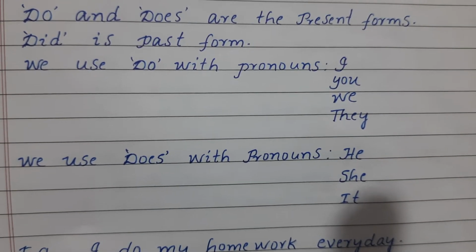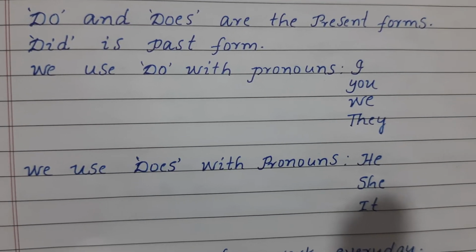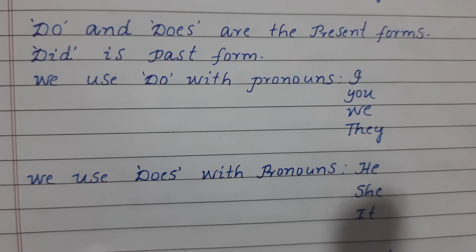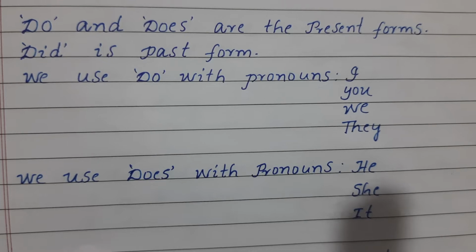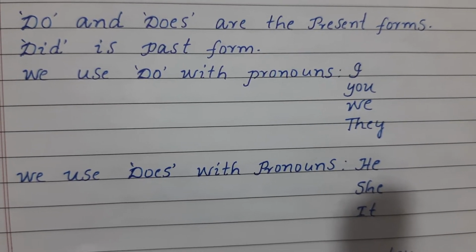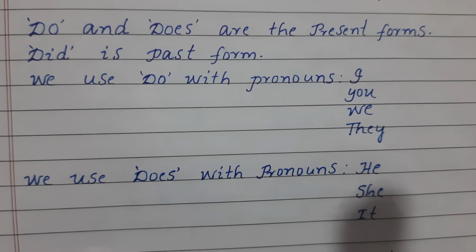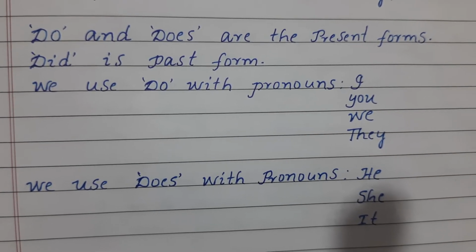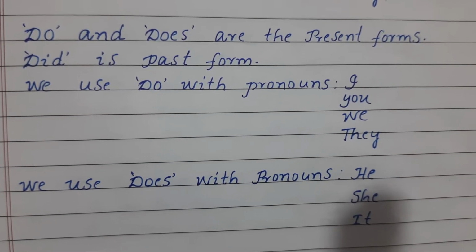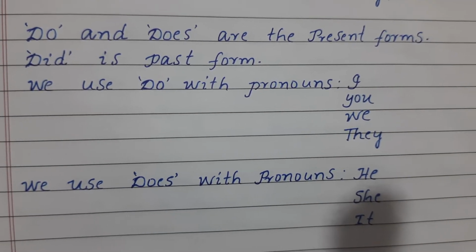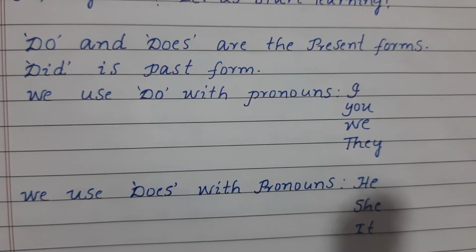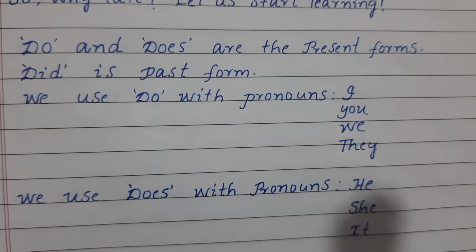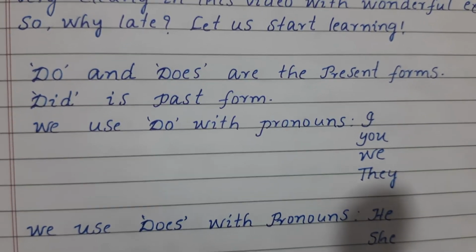We use does with the pronouns he, she, it, third person singular. He does his work. She does her work. It does its work. With third person singular, we have to use does. We should not say he do his work. I do my work, but with the third person singular, he, she, it, we have to use does. That is the rule you need to follow.